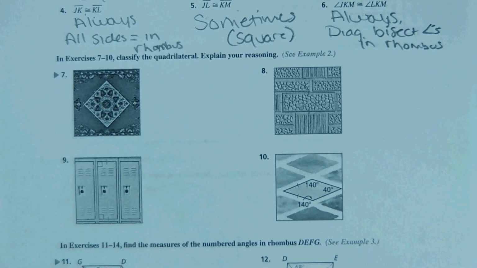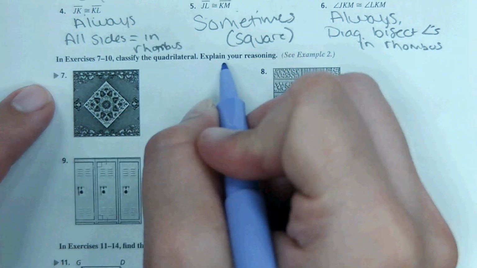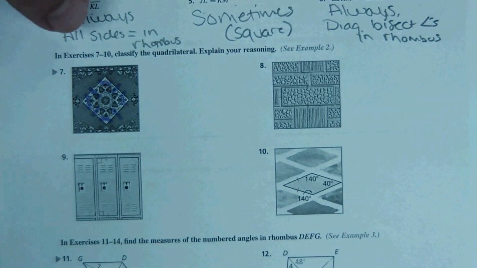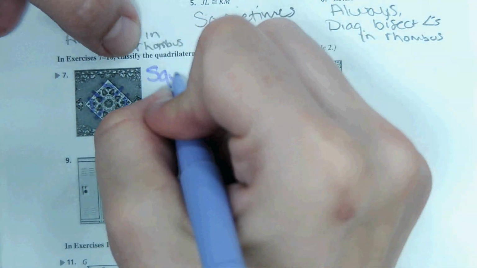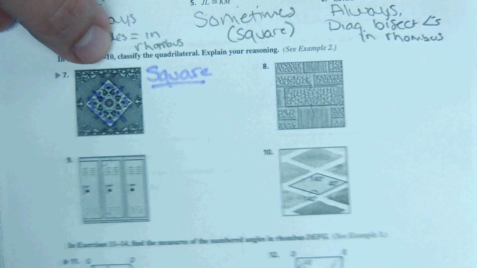Next section, it says classify the quadrilateral, explain your reasoning. Some of these are kind of hard to see because they colored it in. It shows that all these sides are the same measure and all the angles are the same measure as well. So you guys can probably tell it's a square. Looking at my thing, it is a square. So I will write that down.